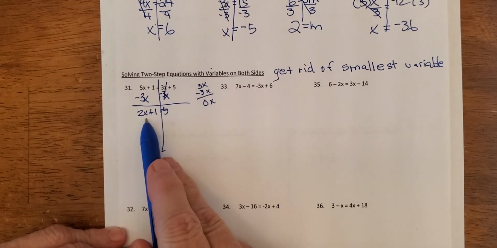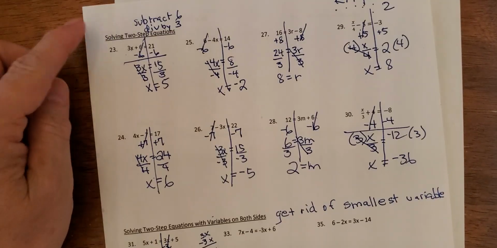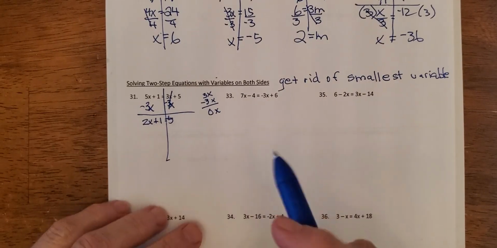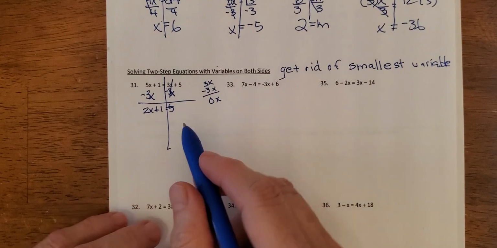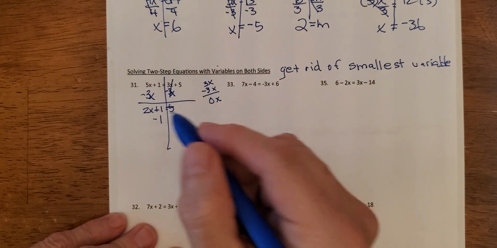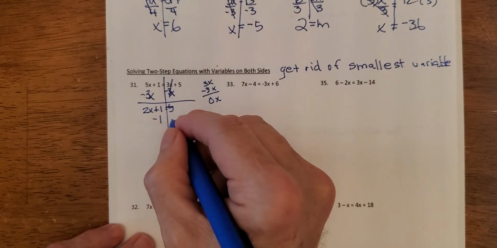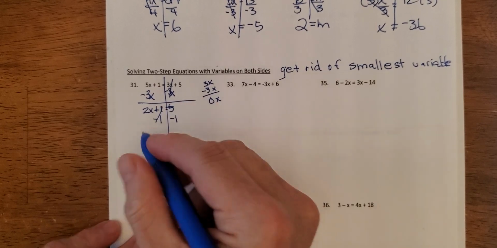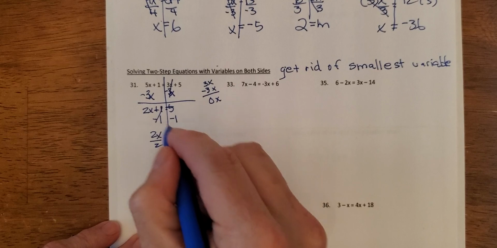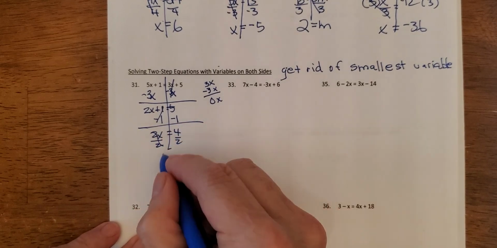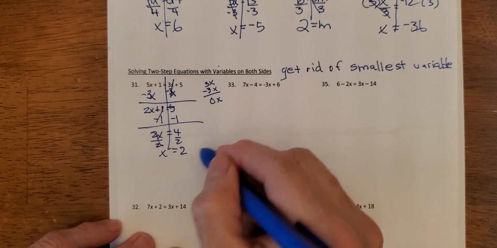So now you've got a two-step equation, which is what we did up here all over the place, right? So what we're going to do is get rid of an x and then do a two-step equation every time. So I get rid of the small one, this 1 here without the variable, by subtracting 1, and then that's 2x is equal to 4, and then divide by 2, and x is equal to 2, right?